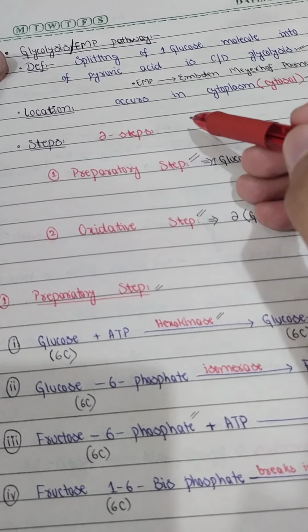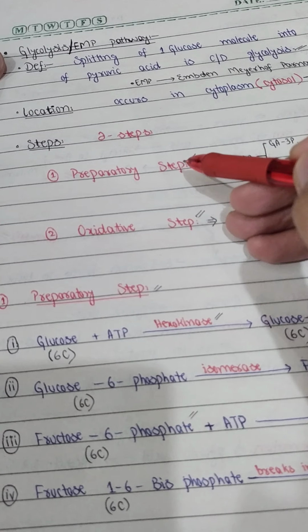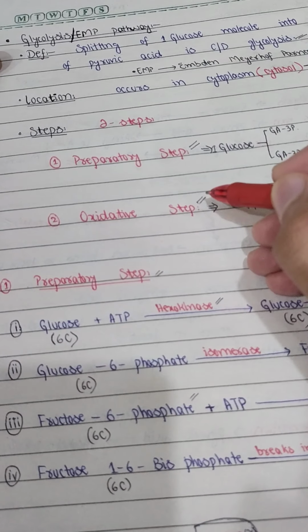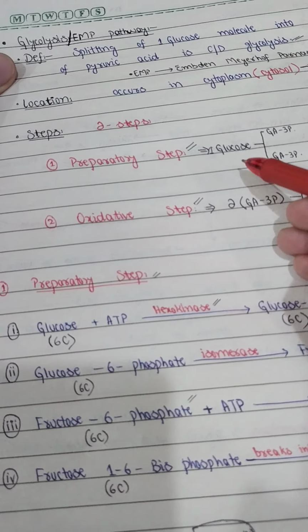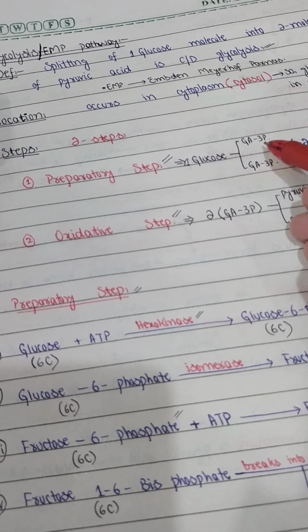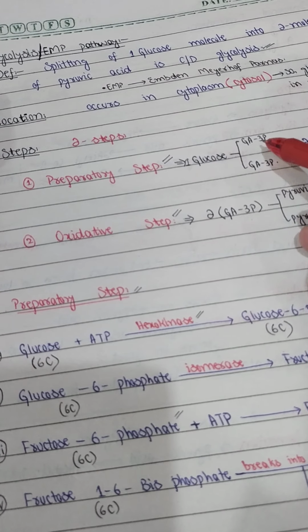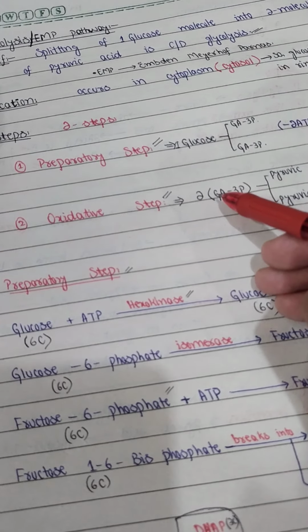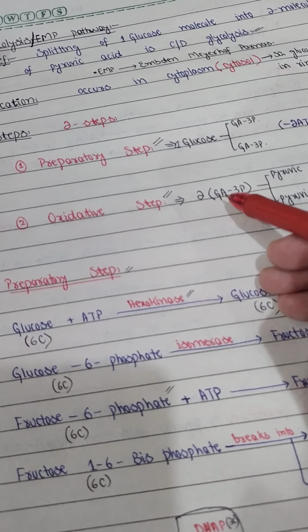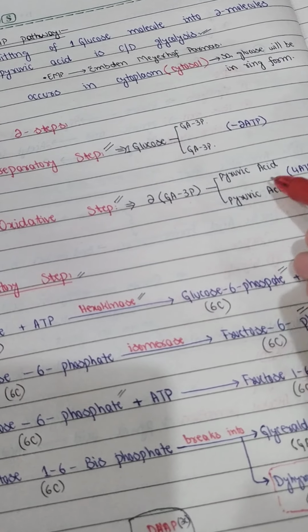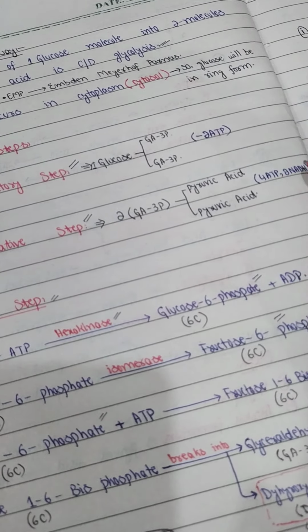Steps of glycolysis. Glycolysis consists of two steps. First one is the preparatory step and the second one is the oxidative step. In the preparatory step we split one glucose molecule into two molecules of glyceraldehyde 3-phosphate, in which two ATP molecules are used. Then in the oxidative step these two glyceraldehyde 3-phosphate are converted into two molecules of pyruvic acid, which yield some amount of ATP, which is discussed later.